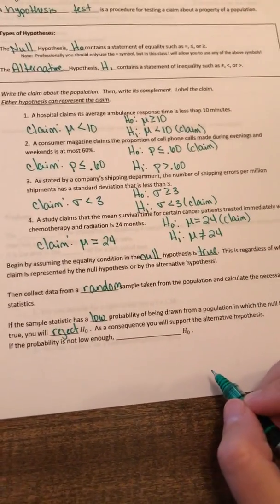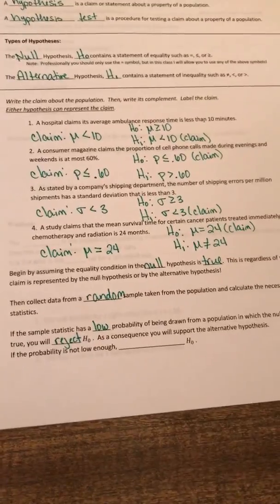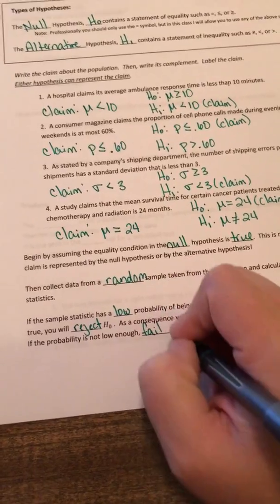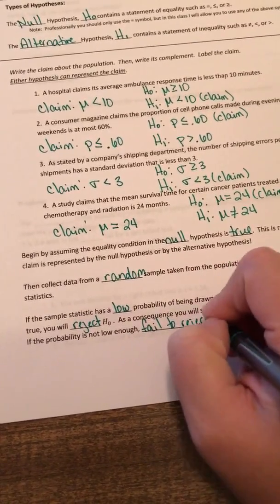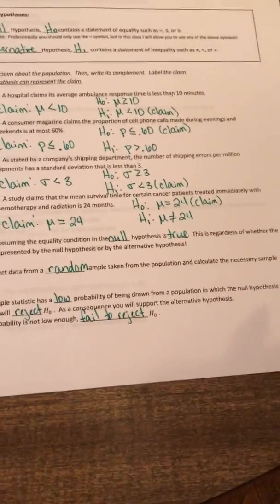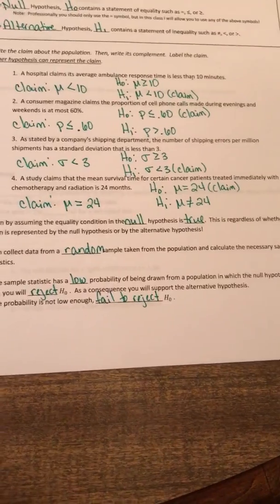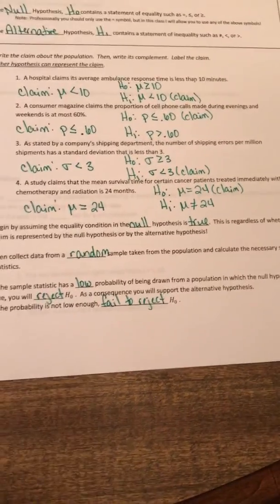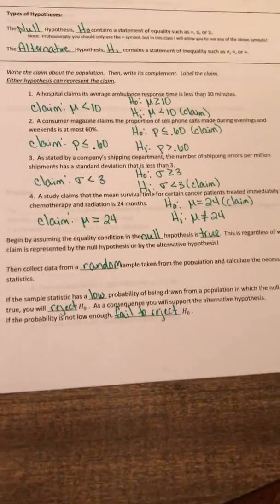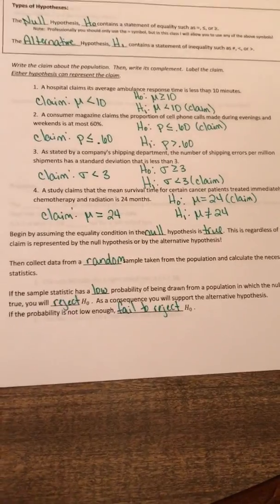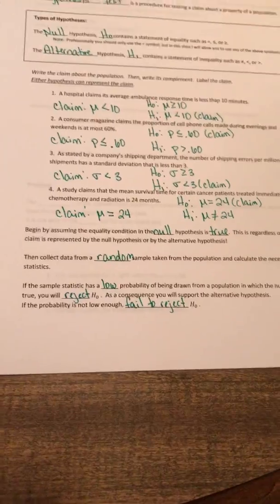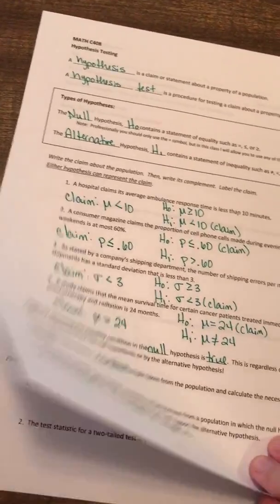If the probability is not low enough, you do not say that you support H0, you just say that you fail to reject it. So failing to reject H0 is not the same as supporting. It just means that you were unable to eliminate it, but it doesn't necessarily mean that you're supporting it. So that's the part that gets confusing, but I set the problems up and I'll give you little hints. And so you write keywords next to your problem, and then you'll know what words to use. So you'll see it in just a minute when we get there.